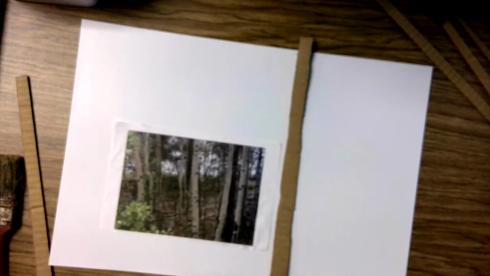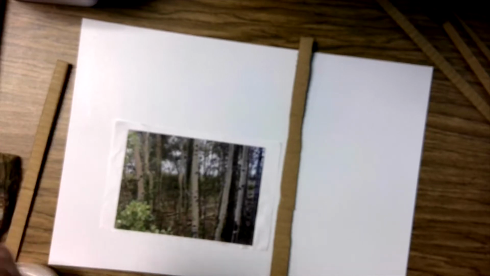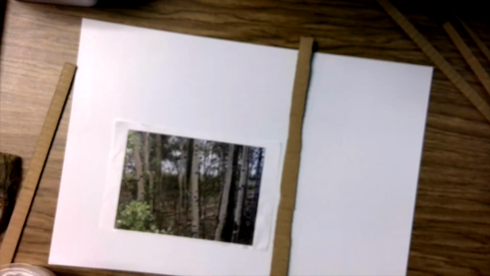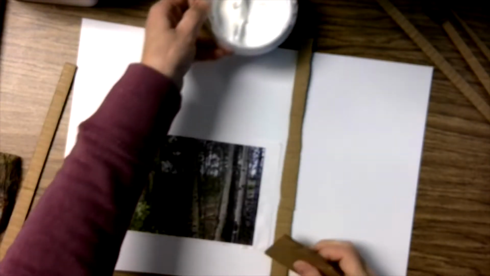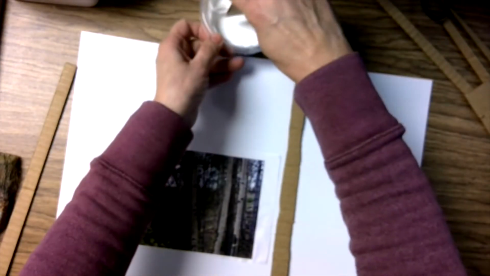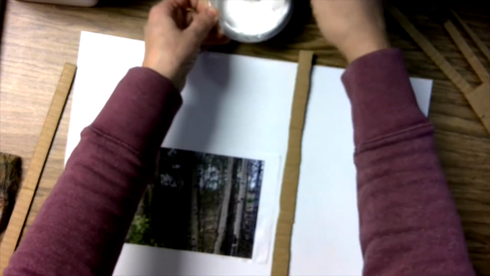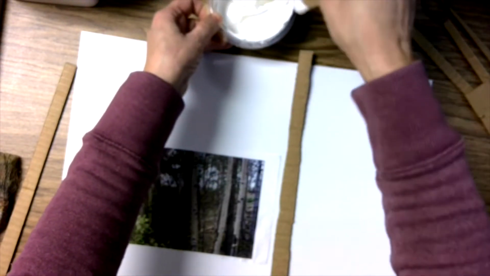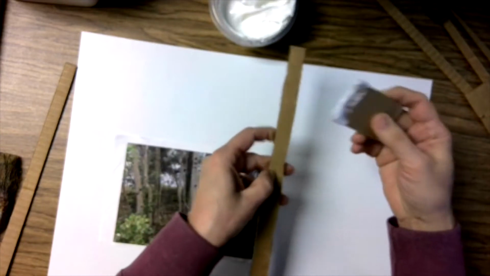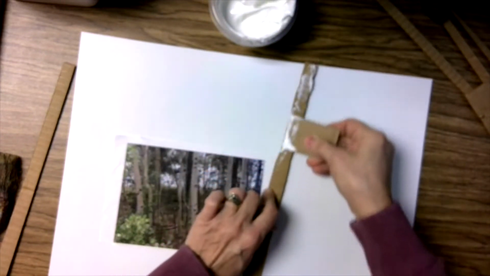What I'm going to use is tacky glue. If you're at home, you can use Elmer's glue, or if you have tacky glue, that's great. It is a lot thicker and sticks a little better, a little faster. So I have tacky glue in a tub and a piece of cardboard scrap. I'm just going to dip my cardboard in the glue. It's really thick. Thicker than normal. It's been sitting for a while. And on the back side, I'm going to go ahead and scrape some glue on there.